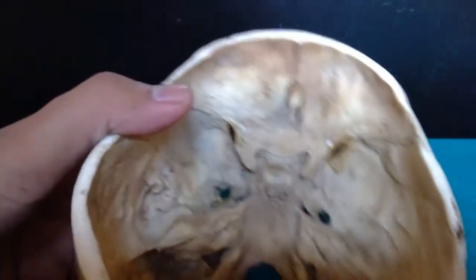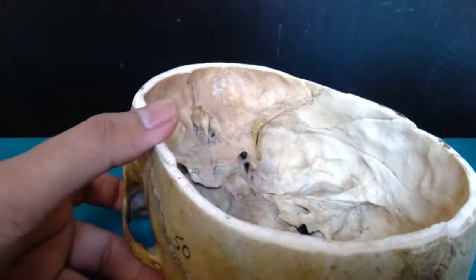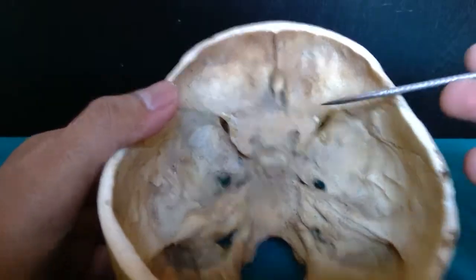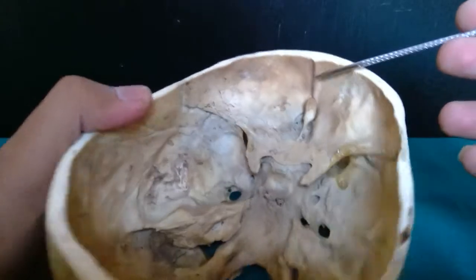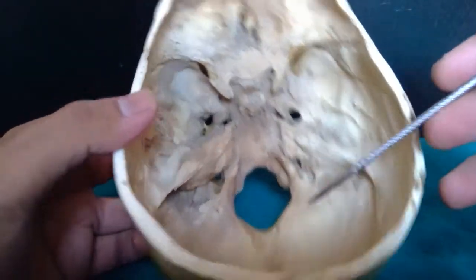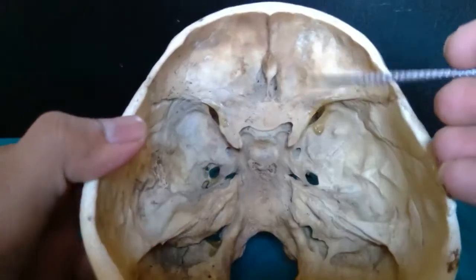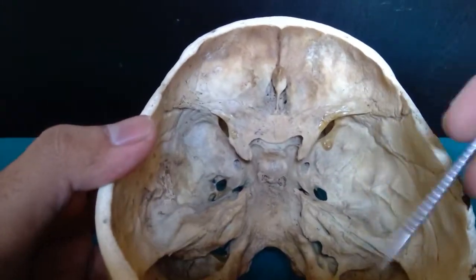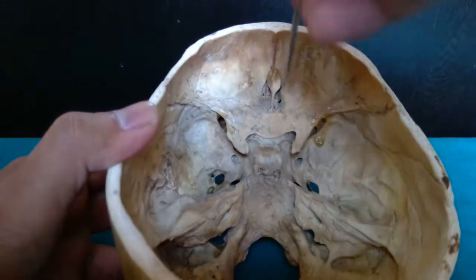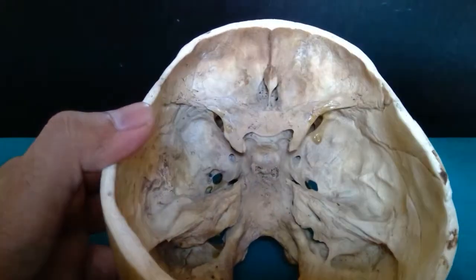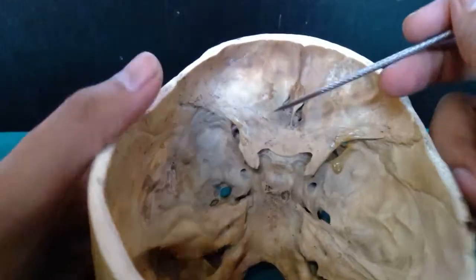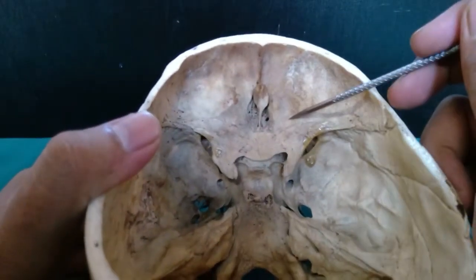So in this part we will be dealing with the internal surface of the cranial base, and it has three large depressions that lie at different levels: the anterior, the middle, and the posterior cranial fossa, which form the bowl-shaped floor of the cranial cavity. The anterior cranial fossa is at the highest level, and the posterior cranial fossa is at the lowest level. So first we'll be talking of the anterior cranial fossa.